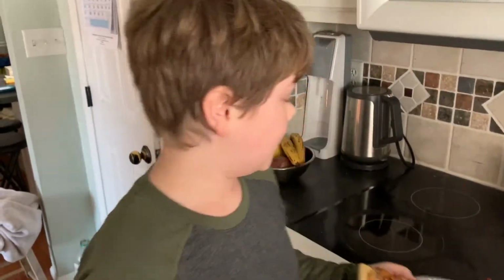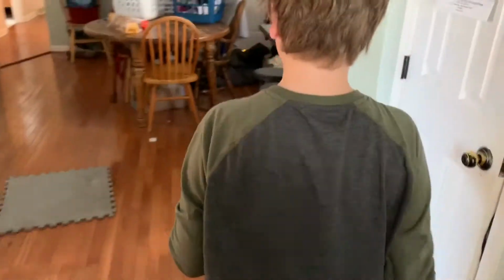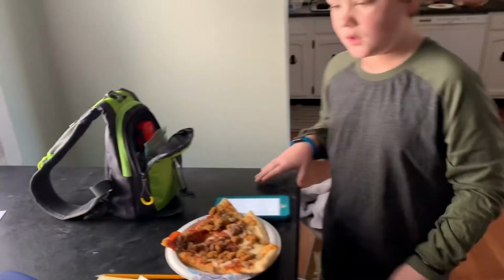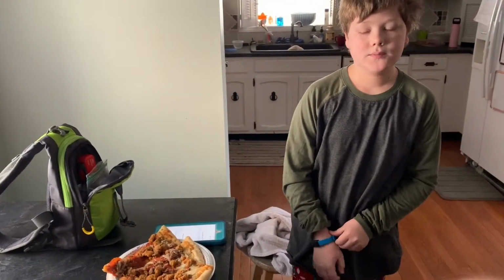So every time you eat, what do we have to do? We have to figure out the carbs and insulin. So we have decided that this pizza is how many carbs? At least 30. 30 carbs.